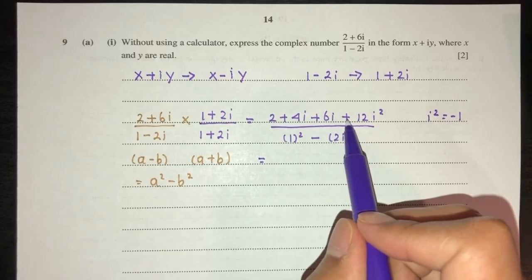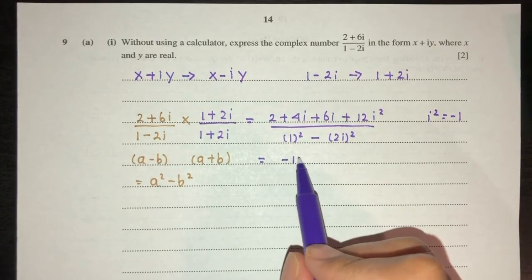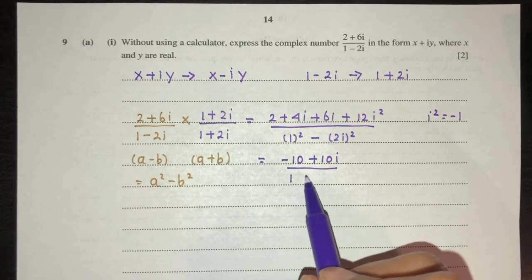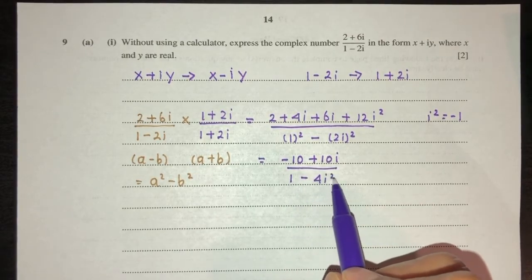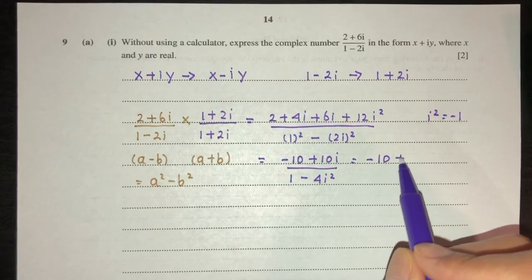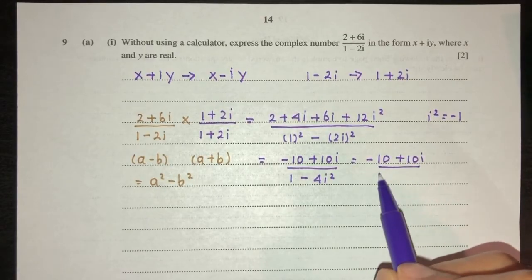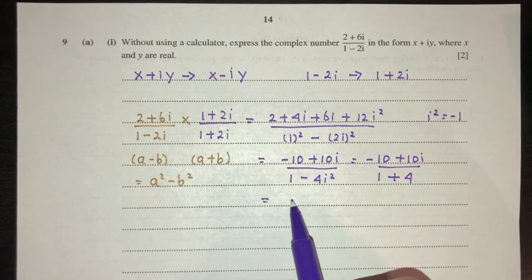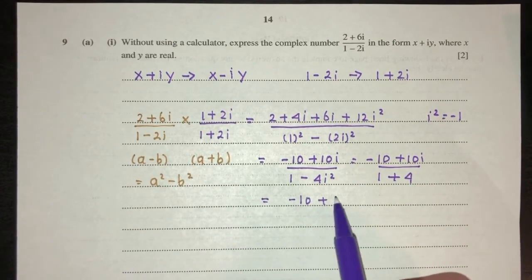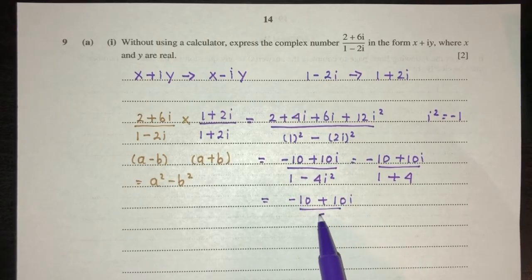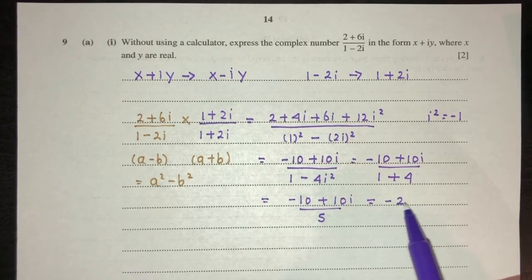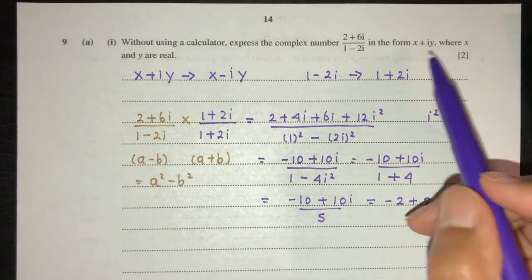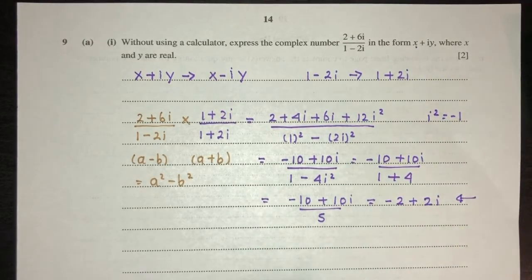So 2 minus 12 will be minus 10 plus 10i, over 1 minus 4i squared. Minus 10 plus 10i over 1, and this is minus 1, that will become plus 4. So finally that will become minus 10 plus 10i over 5. That will become minus 2 plus 2i. And that is your answer in terms of this form where x and y are real numbers.